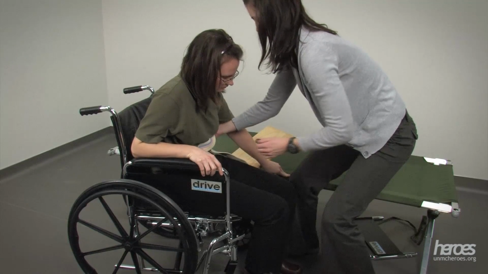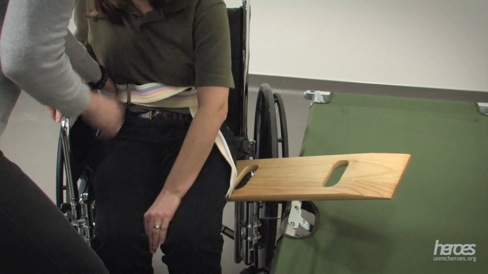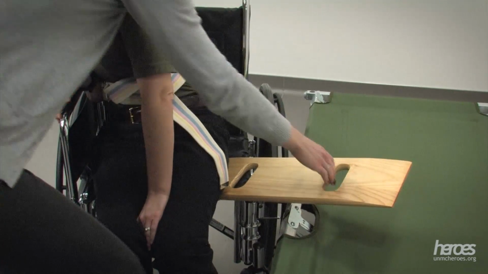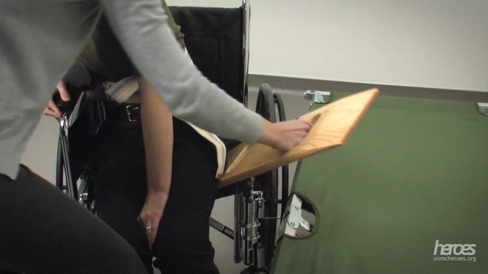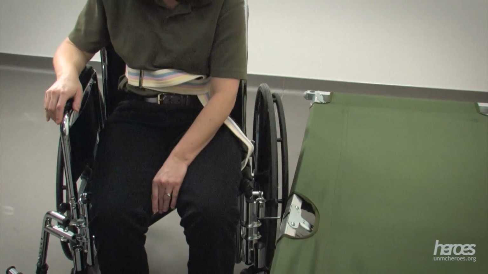Once the individual is all the way onto the wheelchair, have them lean away from the slide board so that you can more easily remove it. Make sure to have one hand on the gait belt as you remove the slide board.